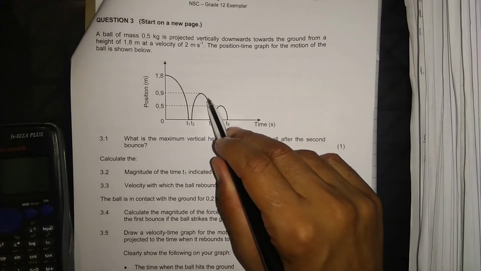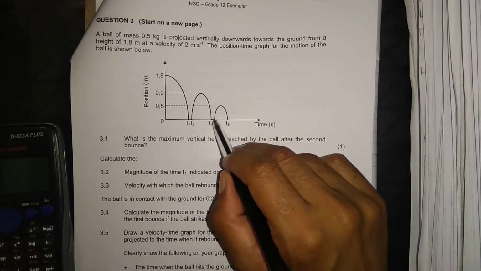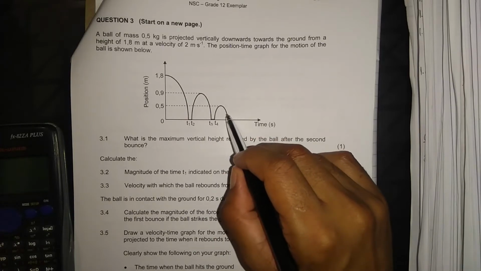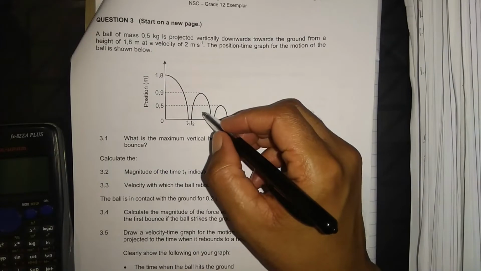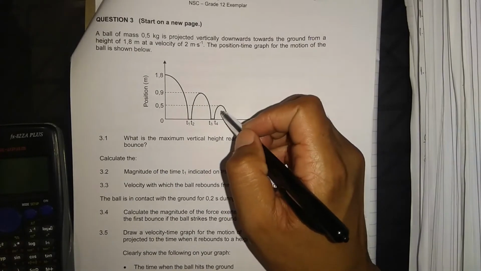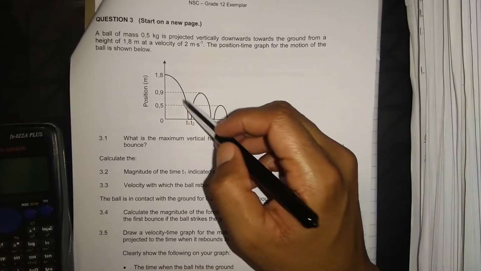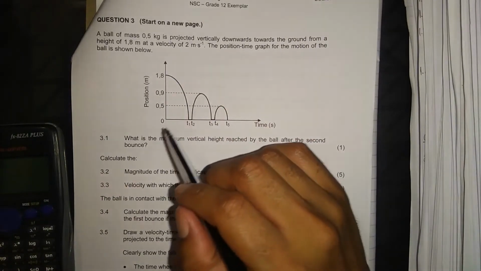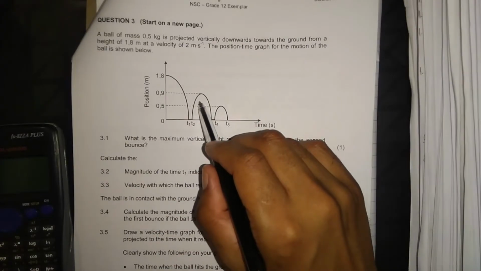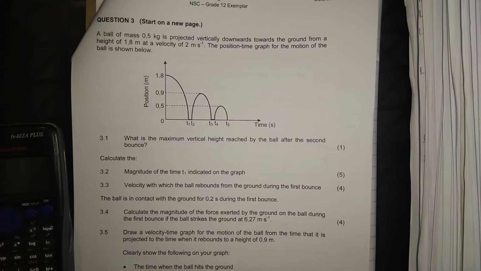Then the ball comes back down again and is in contact with the surface for a specific amount of time, and then it bounces up again. Now, looking here, how many bounces do we have? 1, 2 bounces. This curve represents the motion of the ball from the moment it is projected. So we see 1, 2 bounces on this position versus time graph.